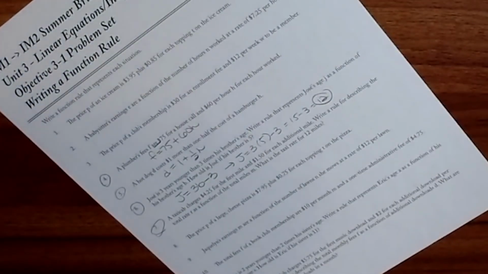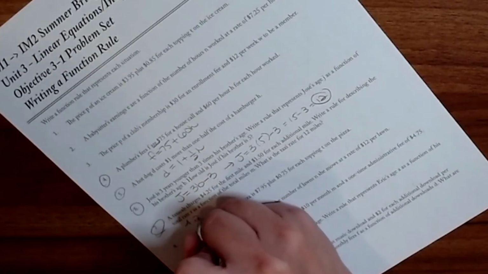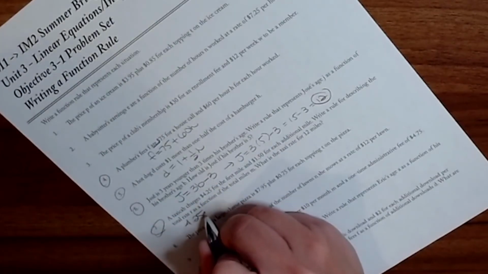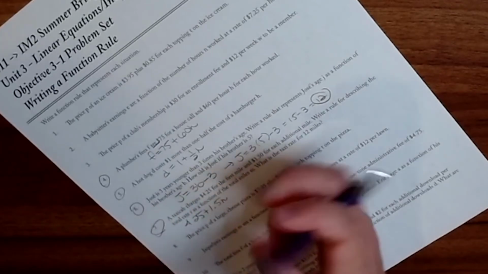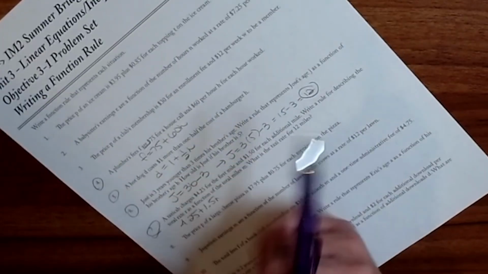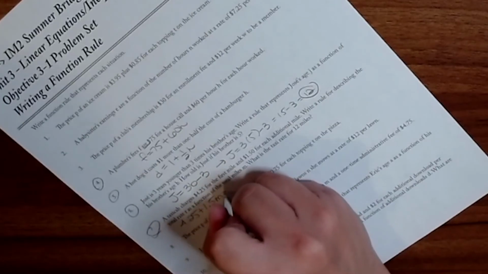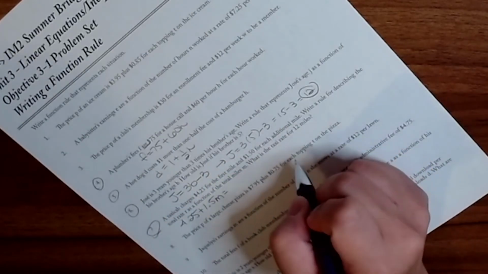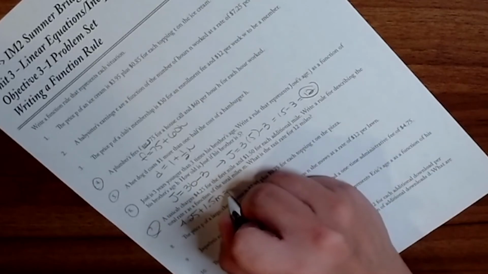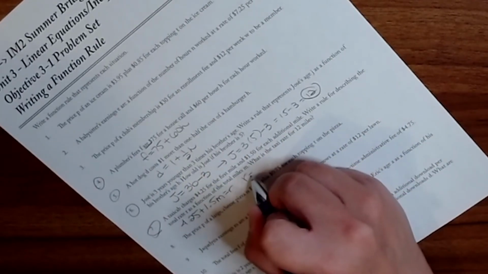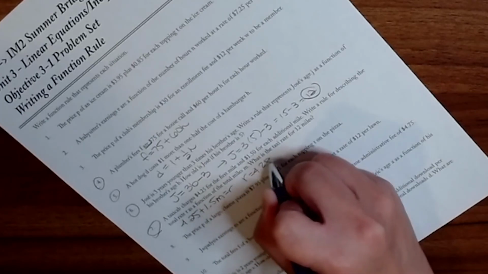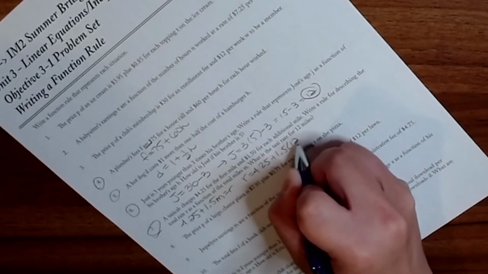Here the taxi cab charges $4.25 for the first mile, and then $1.50 for every additional mile. That should have been an M. Write a rule for the total rate. So then what's the total rate for 12 miles? So R is equal to 4.25 plus 1.5 times 12.